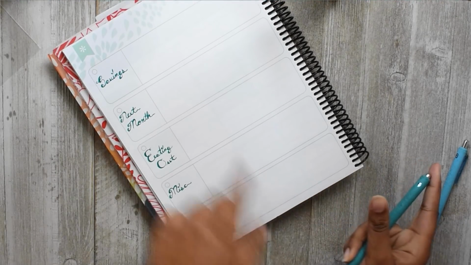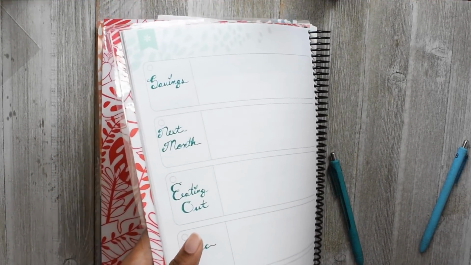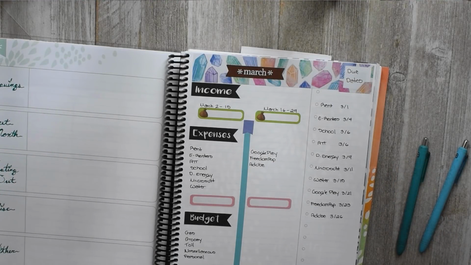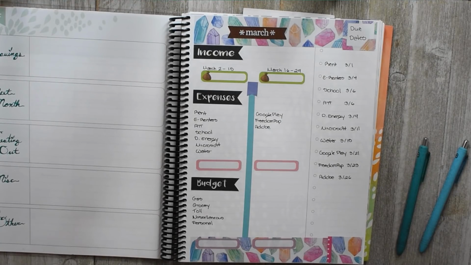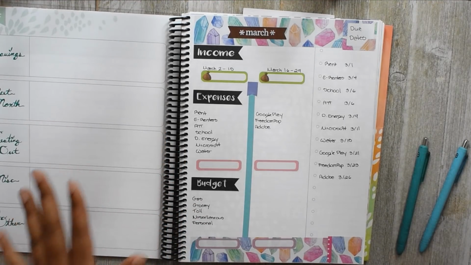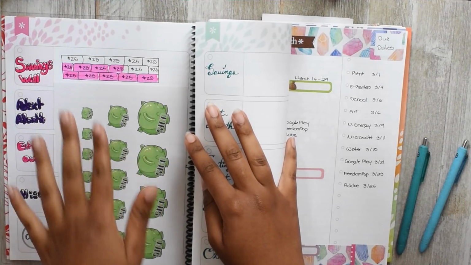And I guess I didn't explain to you guys what I meant by using the savings tracker. I would show you, or maybe I can. This is from February.